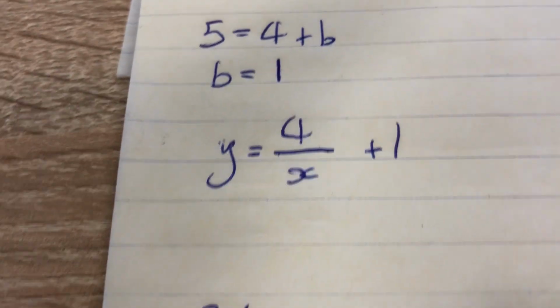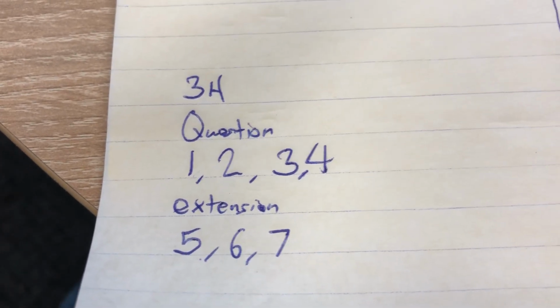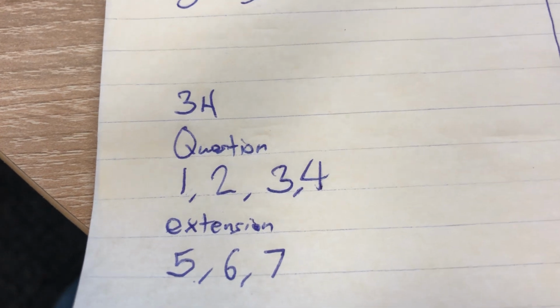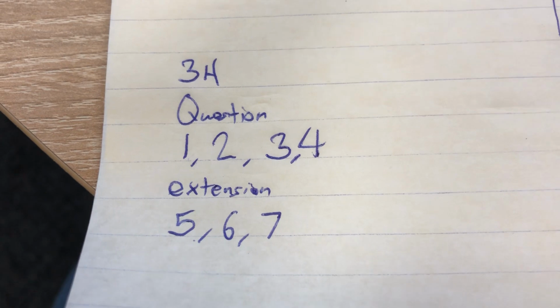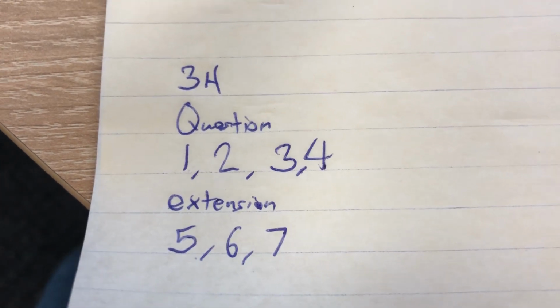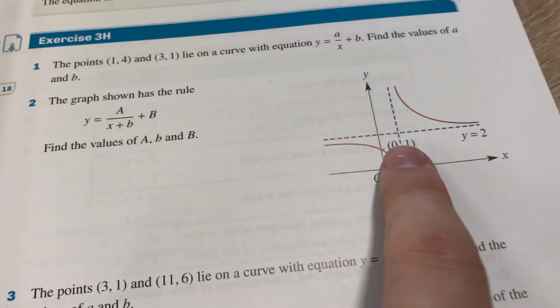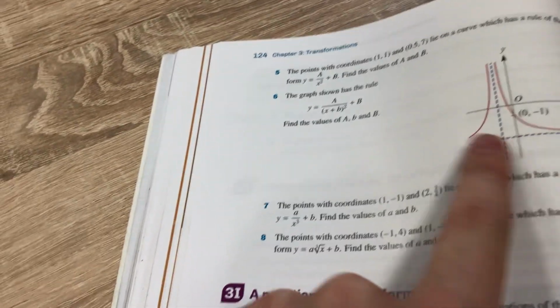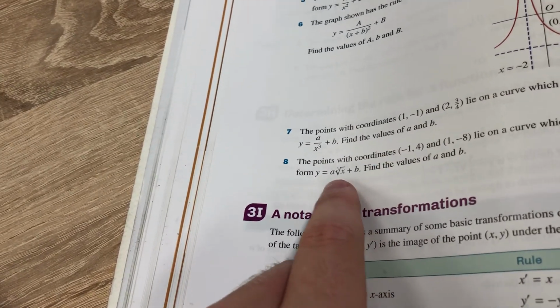This week, what I want you to do is work through a few questions. We've got chapter 3H, and I want you to work through questions 1, 2, 3, and 4. If you would like to, also have a look at the extension, which is 5, 6, and 7. Those take the concepts of 1, 2, 3, and 4, but instead of a hyperbola, it brings it to more of a truncus, or even to the power of 3 in different circumstances, like this one here, and then the cube root instead of the square root.